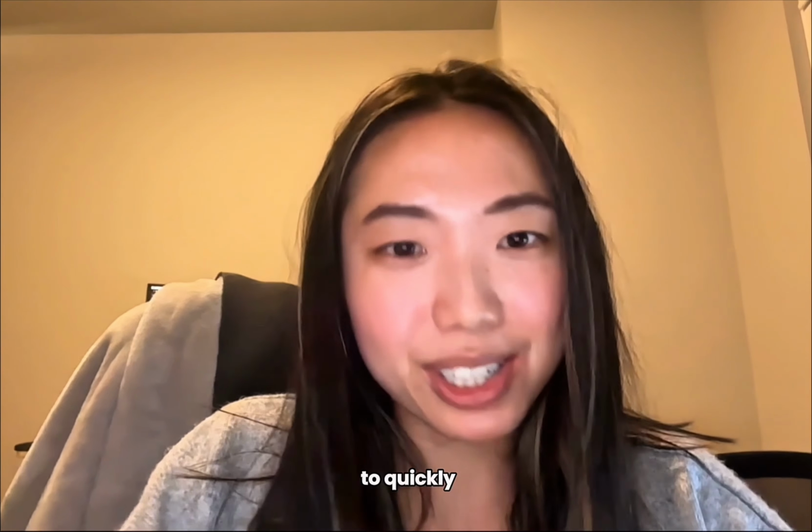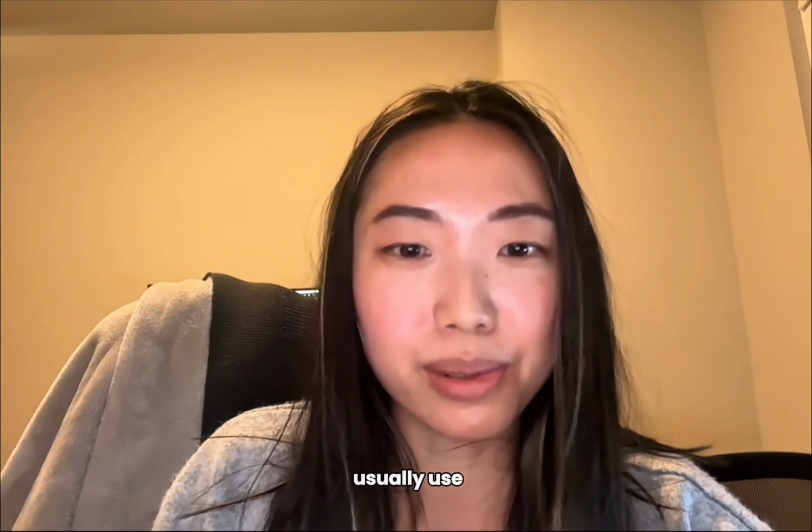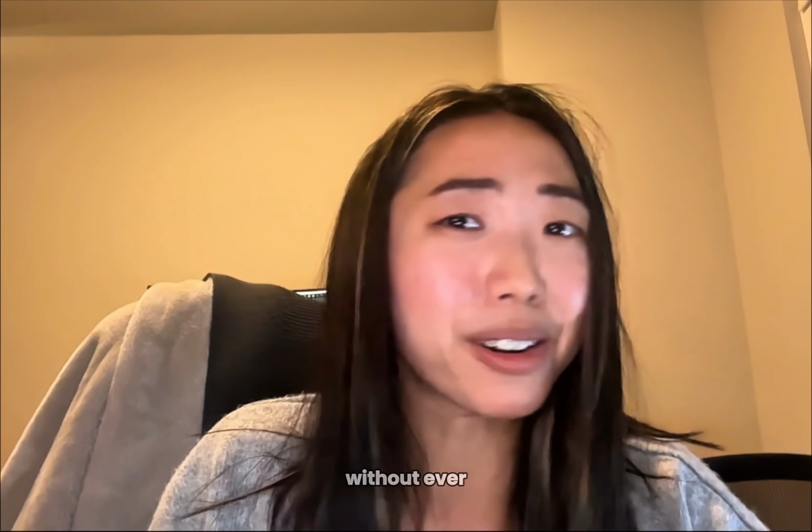I just wanted to quickly show you guys our most popular use case currently, which is building Slack bots with just one click and easily connecting all of the tools that you usually use to create essentially an extremely customized and powerful chatbot without ever leaving Slack.